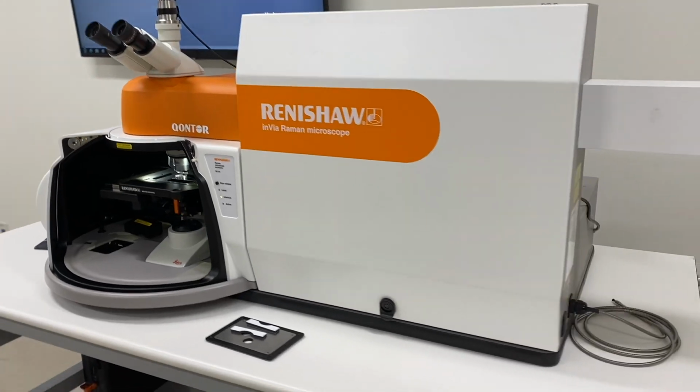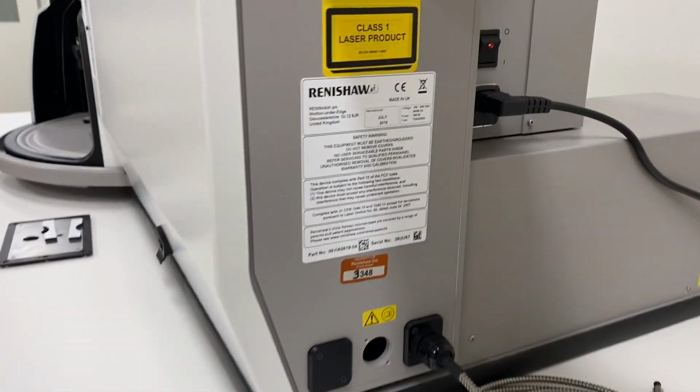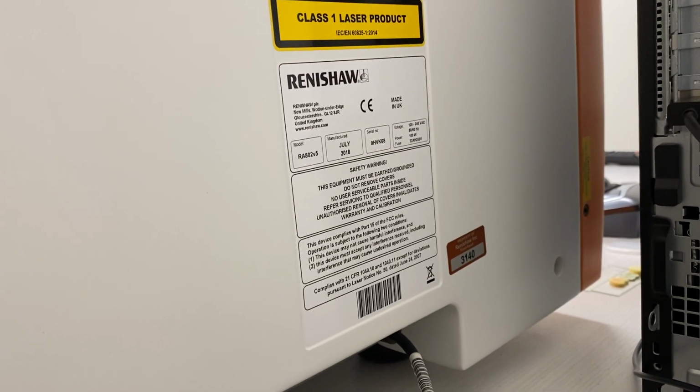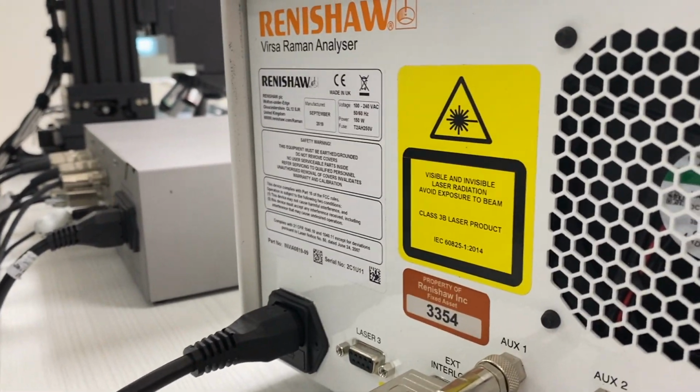Three, it will be necessary to know what the serial number of your instrument is to properly install the Renishaw WiRE software. The Envia confocal Raman microscopes have a serial number label which has been applied to the right side of the instrument. The RA800 and Versa Raman analyzers have serial number labels which have been applied to the back of the instruments. Now, if you don't have access to these to be able to record the serial number, don't worry, you could always contact the Renishaw support team and we will provide you the details needed to properly install your software.